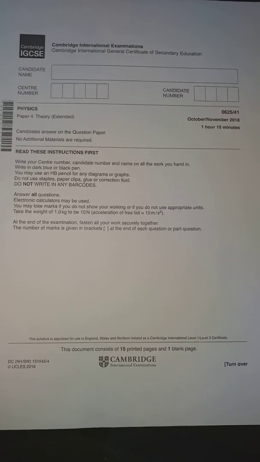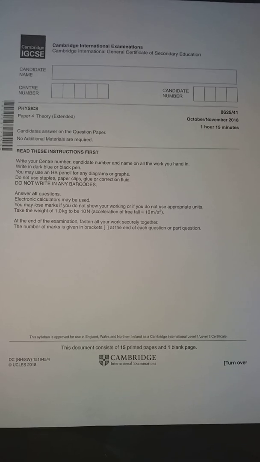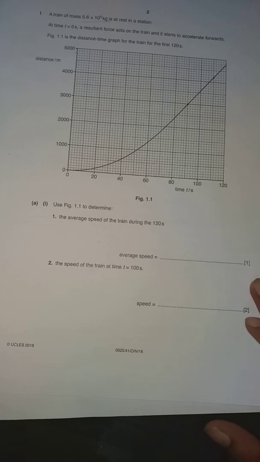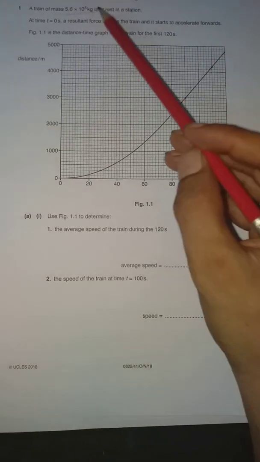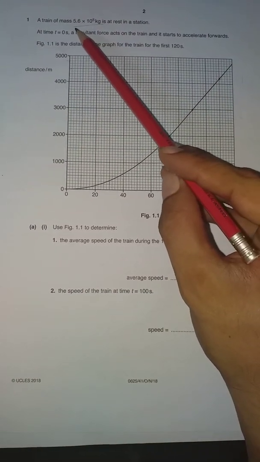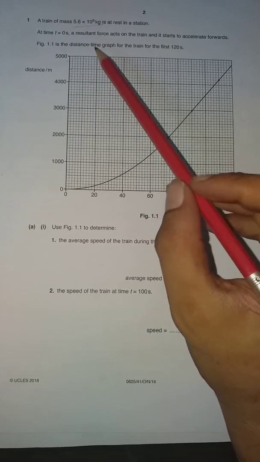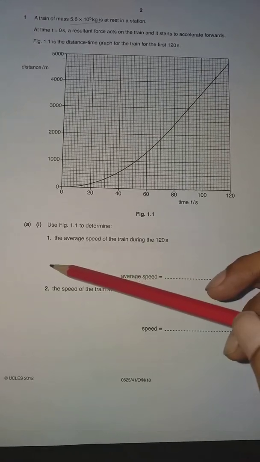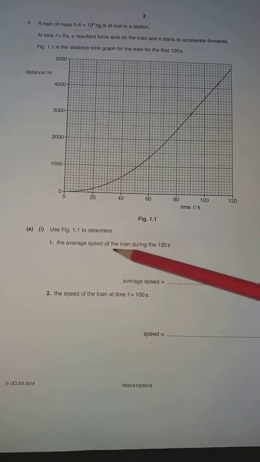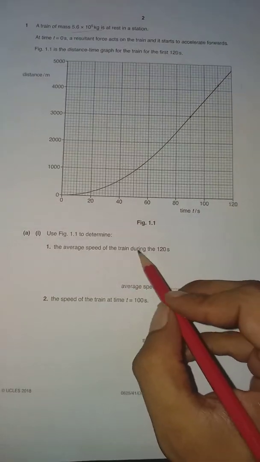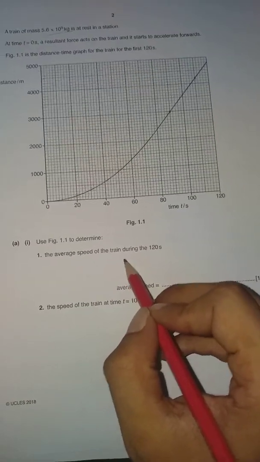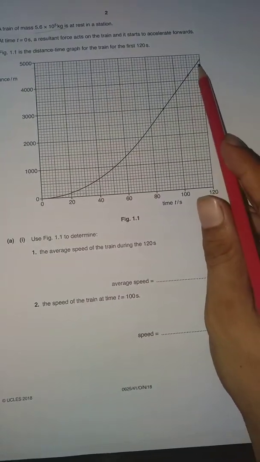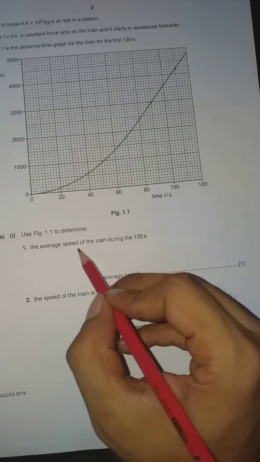Today we'll be solving the latest 2018 October-November paper, the variant 1 of paper 4. So question number 1, we have been given a mass of a train which moves from rest, and a distance-time graph is drawn. The first part requires us to find the average speed during the first 120 seconds. So for the 120 seconds we have to find average speed, so we'll go by the formula.